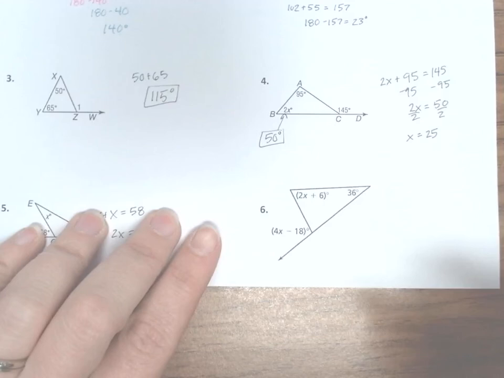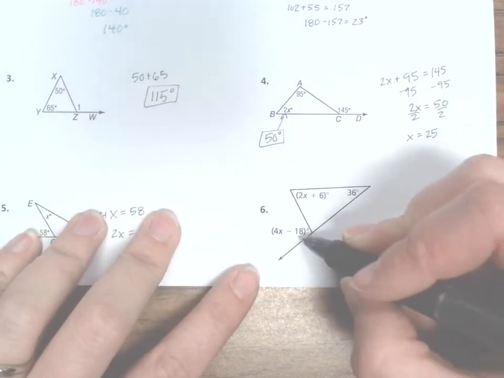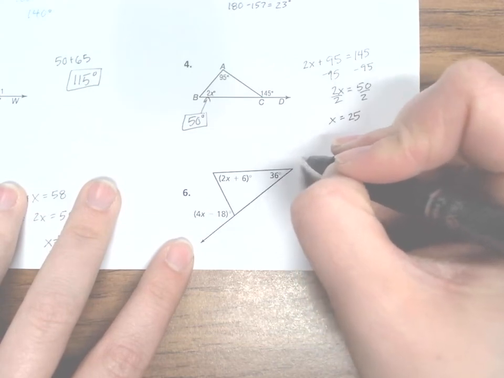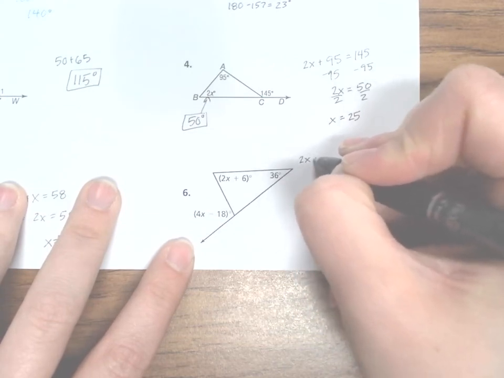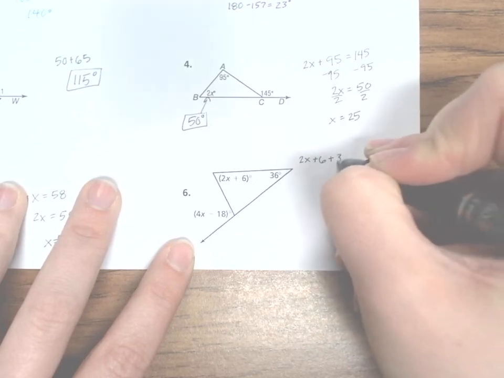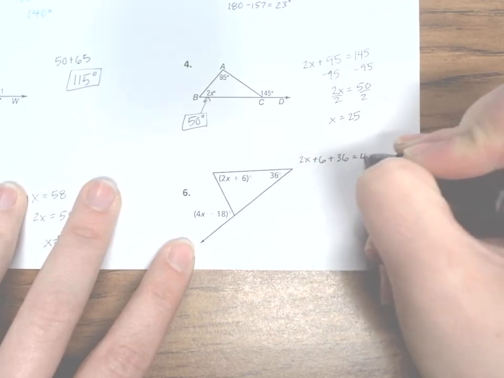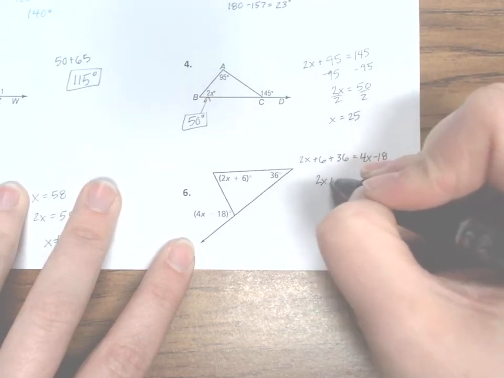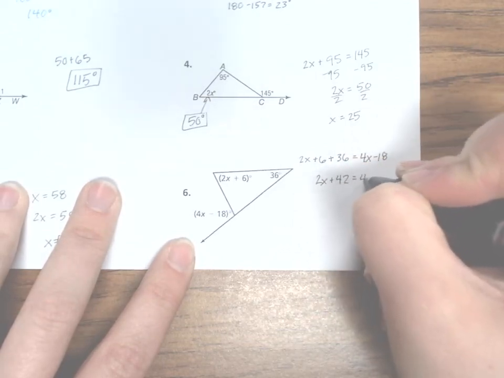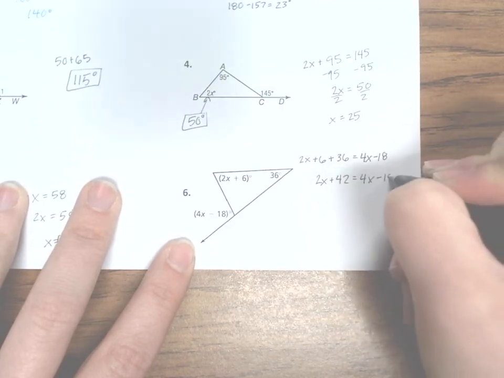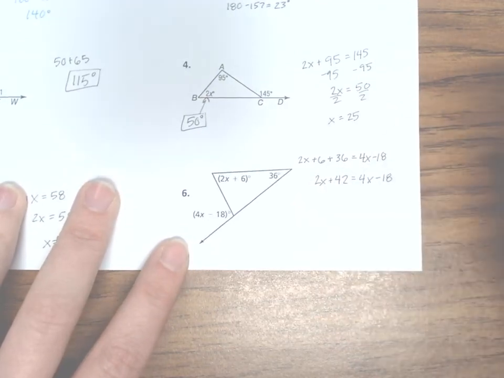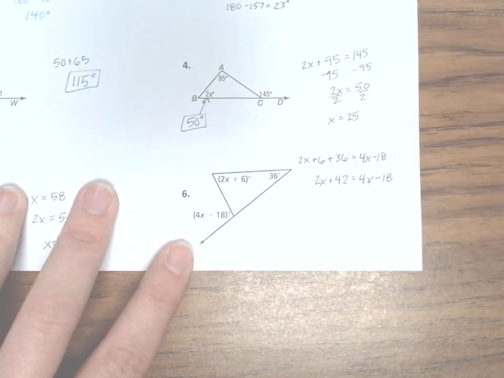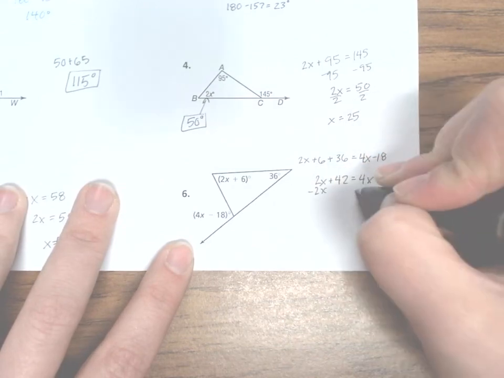All right, so checking this one then. So these two added together, again, should be equal to that exterior one. So we've got 2x plus 6 plus 36 is equal to 4x minus 18. So that's 2x plus 42 is equal to 4x minus 18. And we've got to get all the x's to the same side, all the numbers to the same side. So either subtract 2x or subtract 4x. Should work either way. I'm going to subtract 2x.